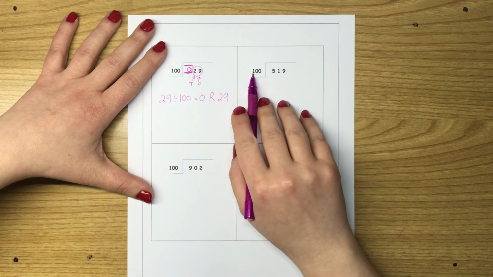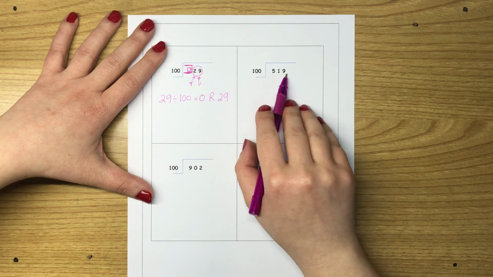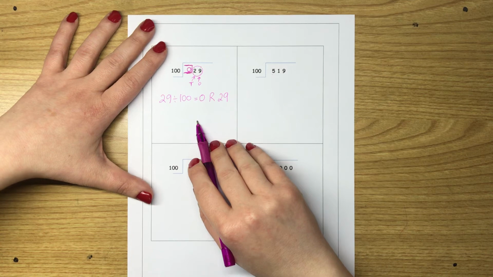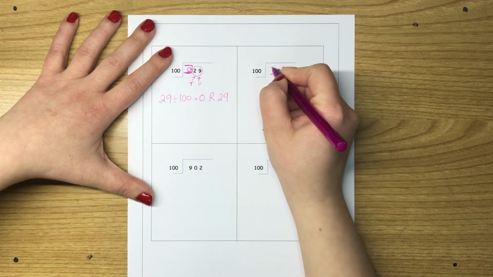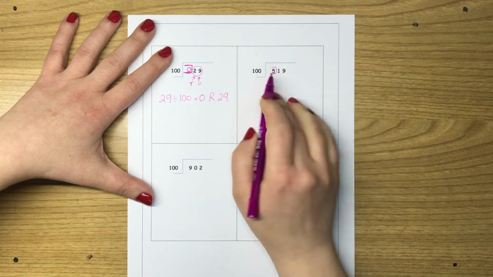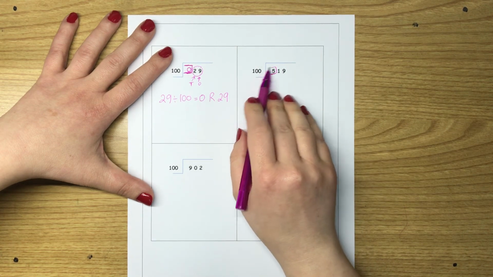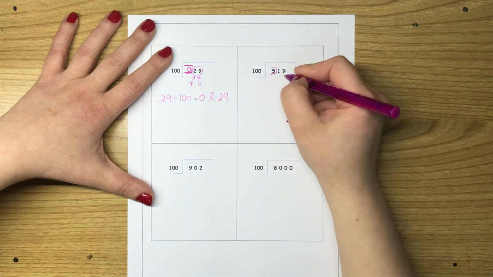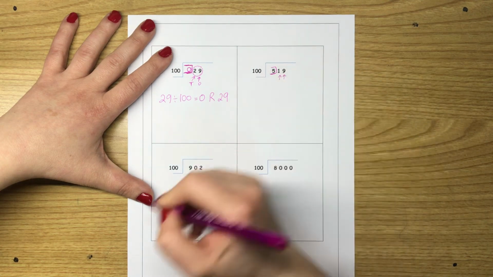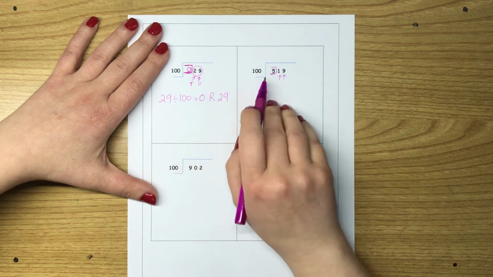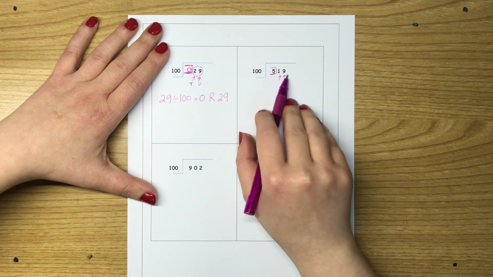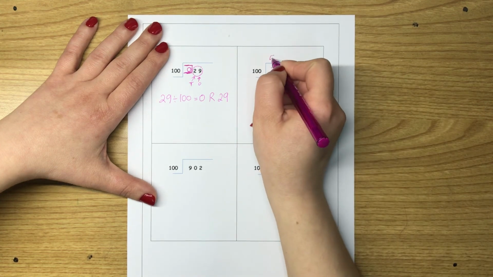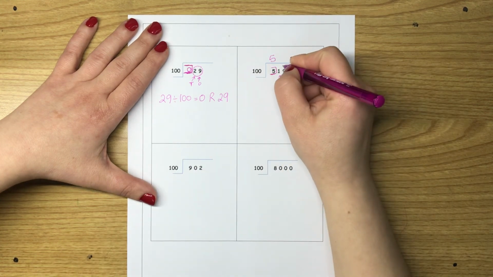Okay, how many hundreds in 519? Okay, you have to look at the hundreds. Take the hundreds digit, and if there are any more places, you have to circle them. And the ones and the tens place are going to be the remainder in this case by dividing by 100. So how many hundreds? 519. Obviously there is 5 hundreds, and the remainder is going to be the ones and the tens digits together.